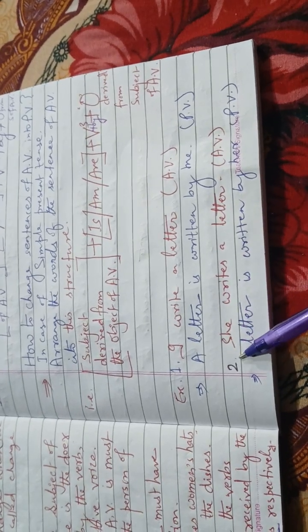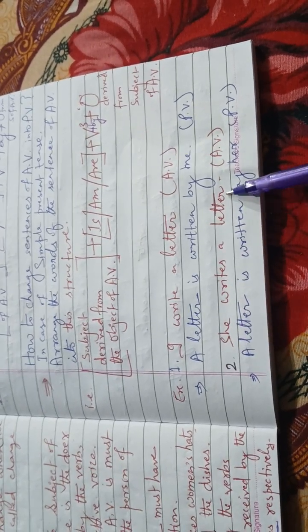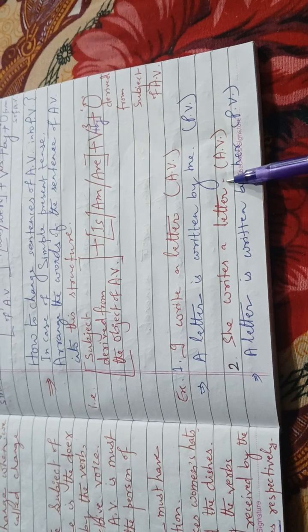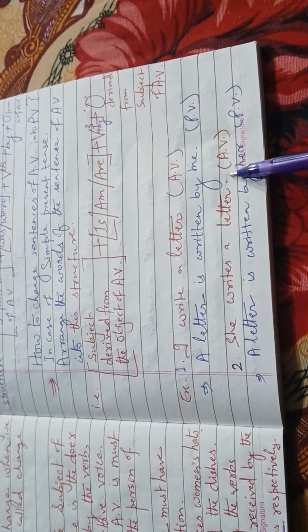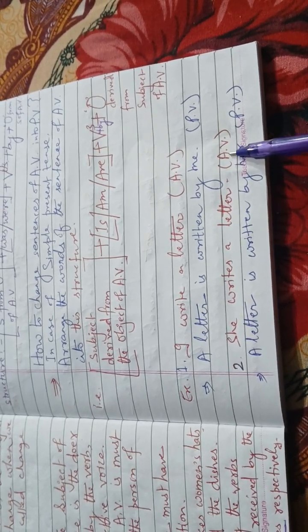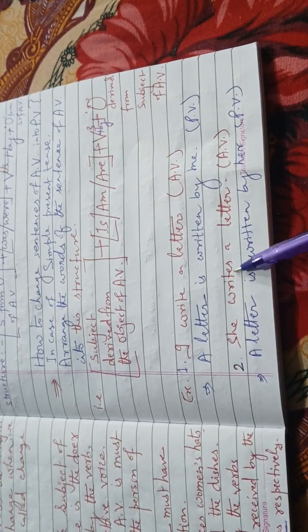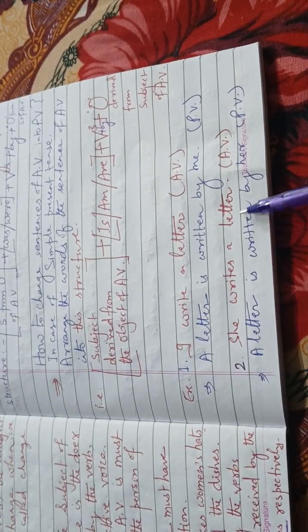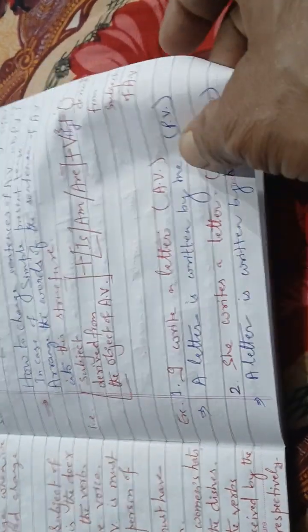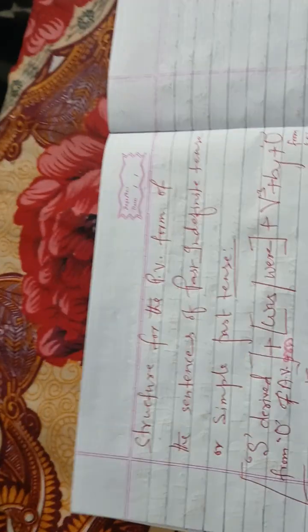See another example. She writes a letter. It is in simple present tense and is obviously in active voice form. So in passive voice, it will become: A letter is written by her. Now see the structure for simple past tense.